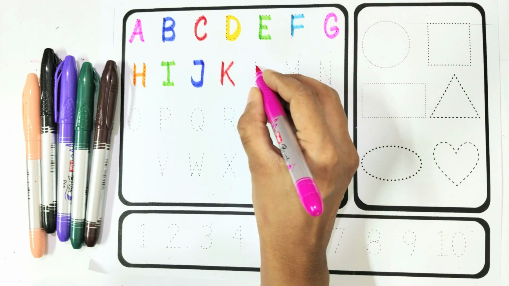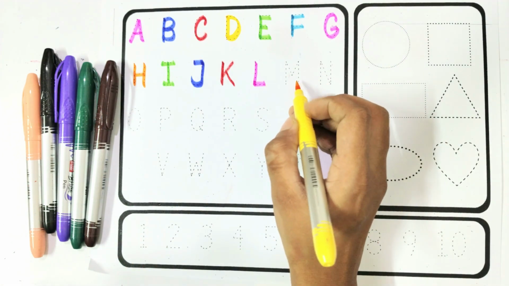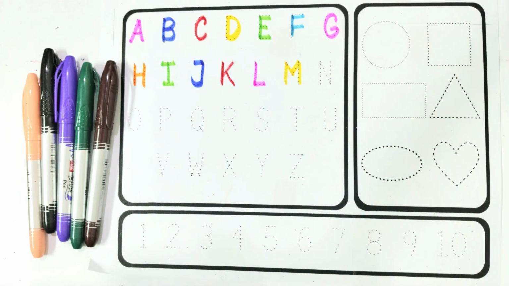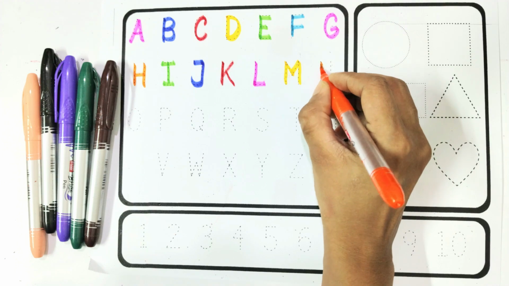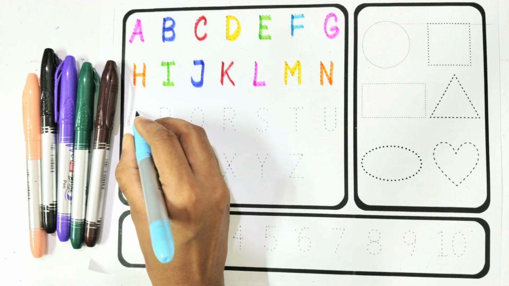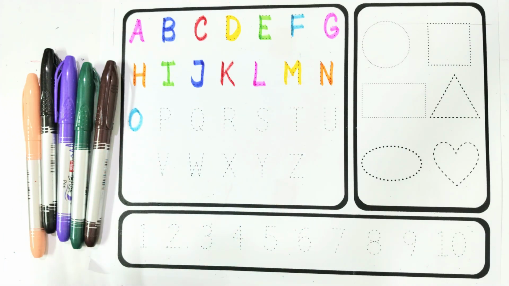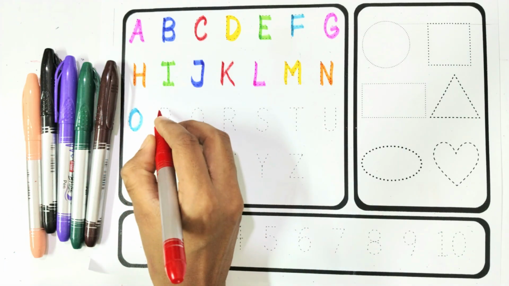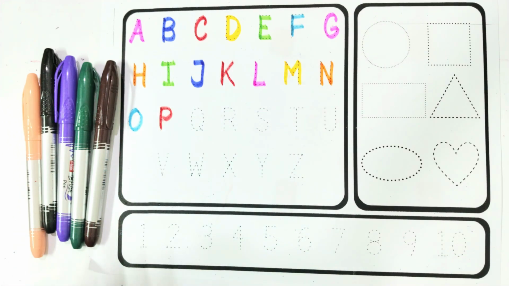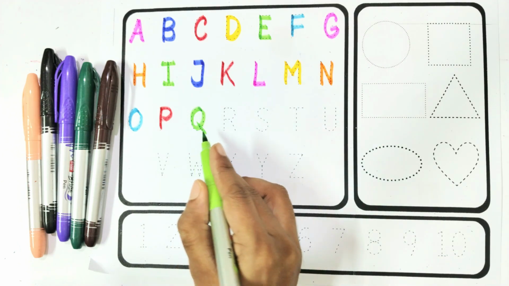L. L is for lemon. M. M is for monkey. N. N is for nurse. O. O is for orange. P. P is for thunder. Q. Q is for queen.